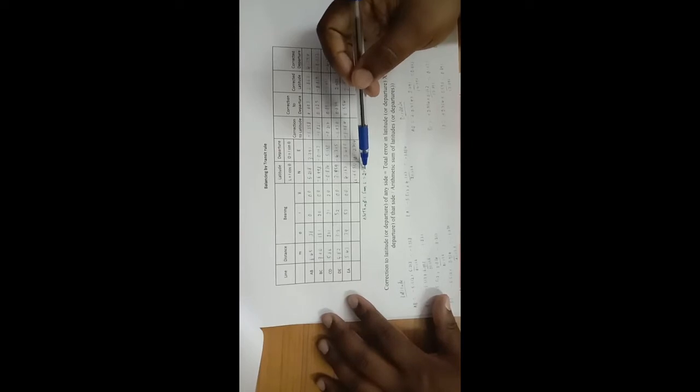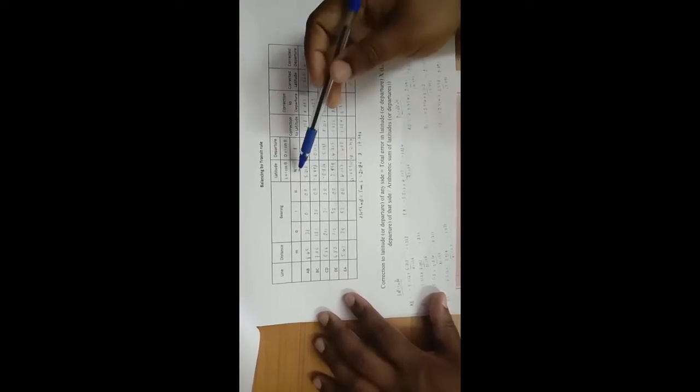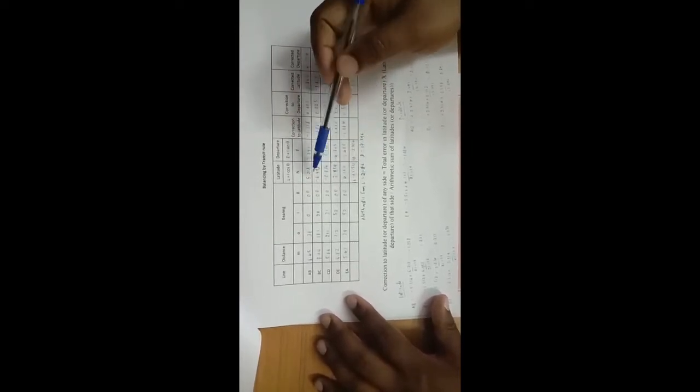Balanced by transit rule. According to transit rule, correction to latitude or departure of any side equals total error in latitude or departure into latitude or departure of that side divided by arithmetic sum of the latitude or departure. Here arithmetic sum of the latitude equals 21.176, neglecting the signs and adding all the latitudes, and arithmetic sum of departure equals 17.296.